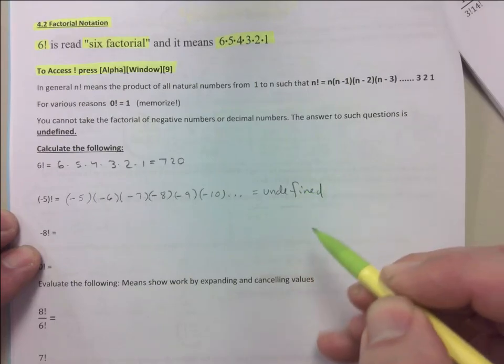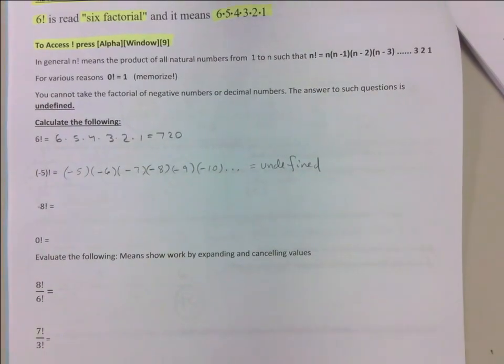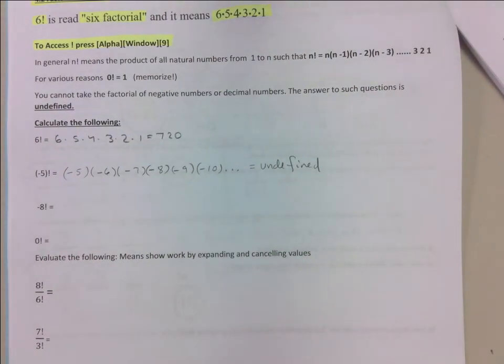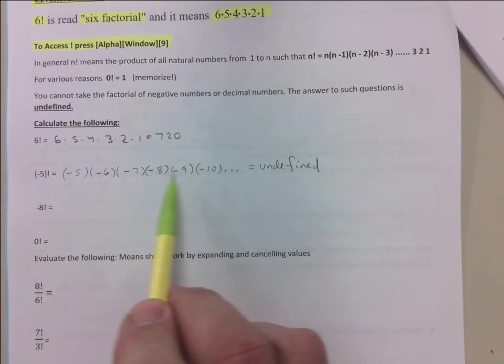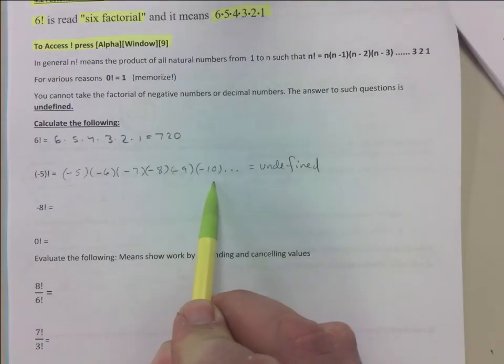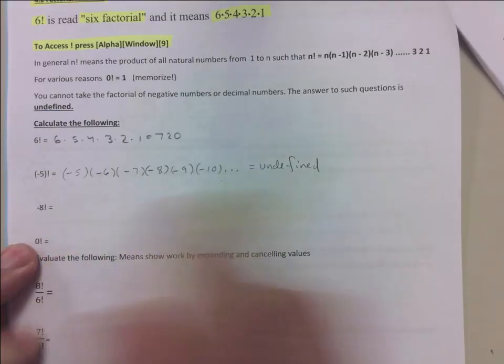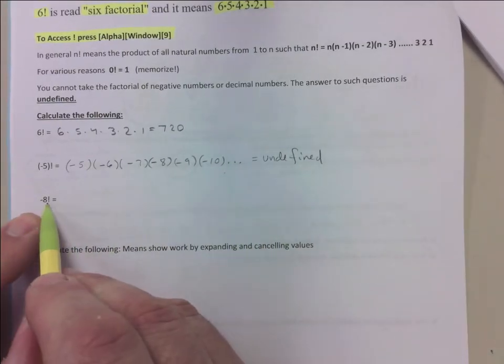I've never seen this come up, but I need you to be prepared for it just in case the province decides this year is the year, right? But it's undefined. You can't take the factorial of it because you'll never end up with just 1. At the end, it'll just keep going negative infinity, and so it never stops. So it's undefined, but you can take negative 8 factorial.